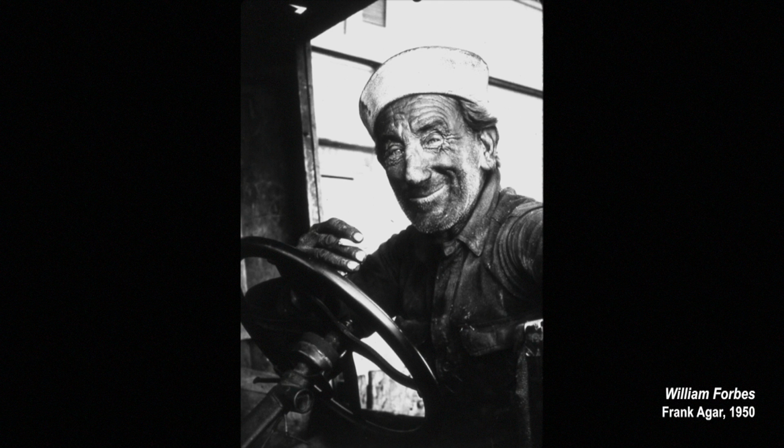And here are some photographers that always inspired me. One is my own father, Frank Agar. He made this photograph in 1950. It's called William Forbes. We called it the junk man for many years, but then that became politically incorrect. Now it's called William Forbes, which was his real name. He was a sanitation engineer. And it has kind of a nitty-gritty quality, because he was unshaven and had a little dirt on his face, a sense of graphic quality to it. The good, strong blacks, good, strong whites.